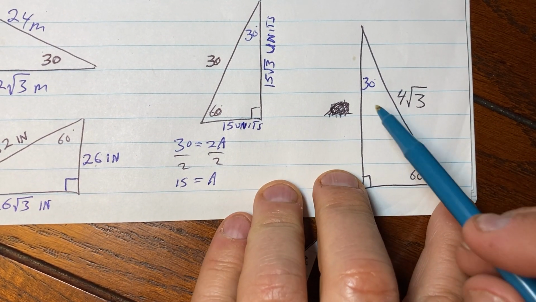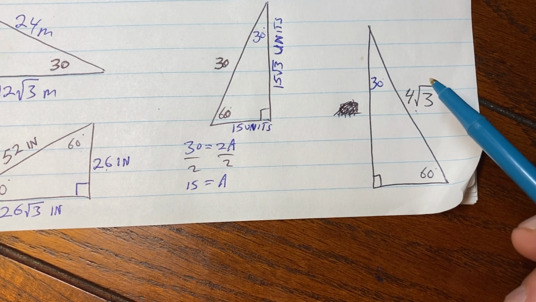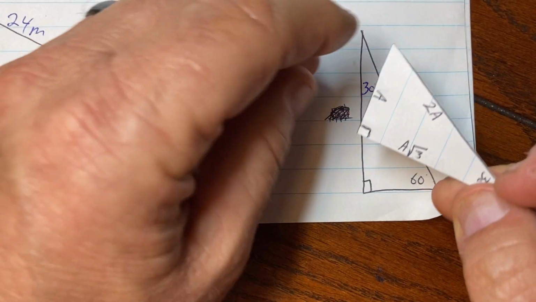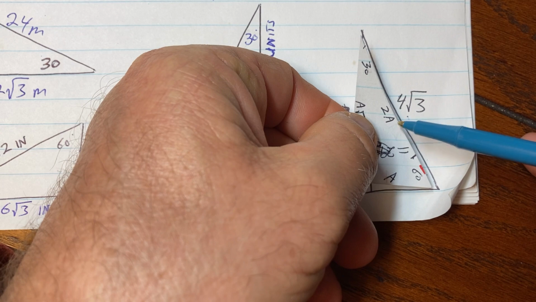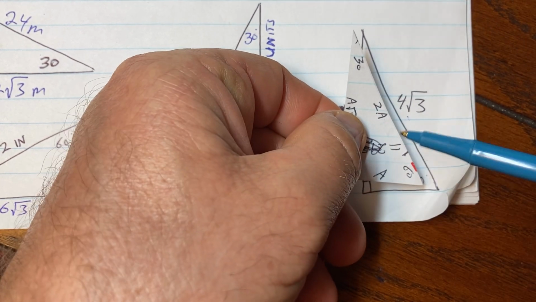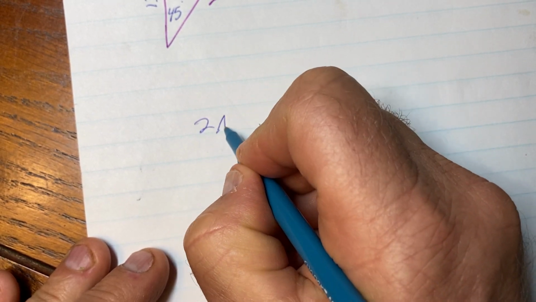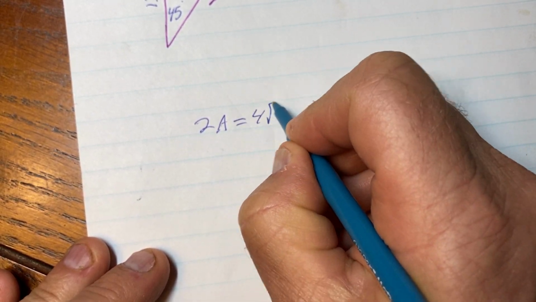So this side right here matches up with 2A. 2A matches up with 4 root 3.